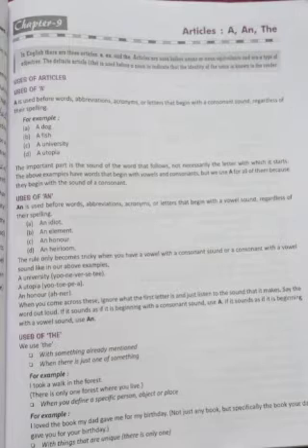You have to return to me the same pen that I gave you and not any other pen. So, whenever I'm pointing out a particular or specific thing, we use the article the. So, the is the definite article.